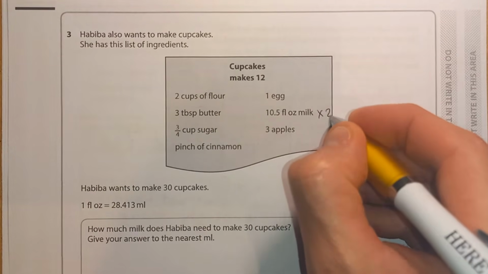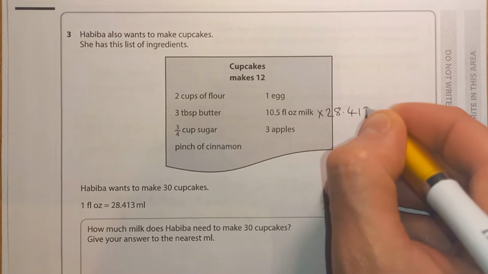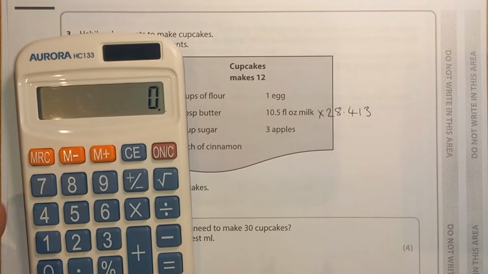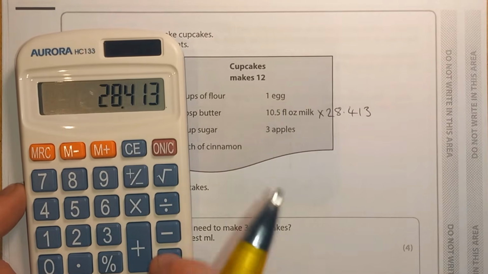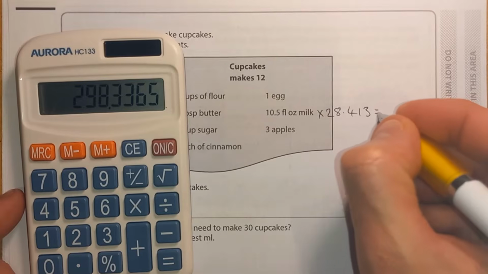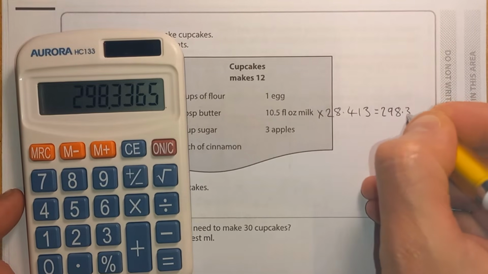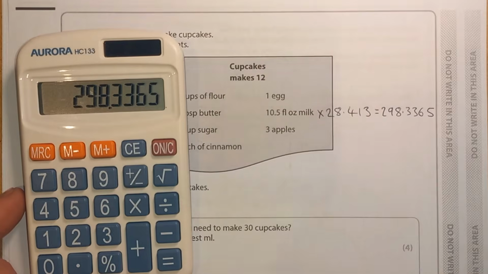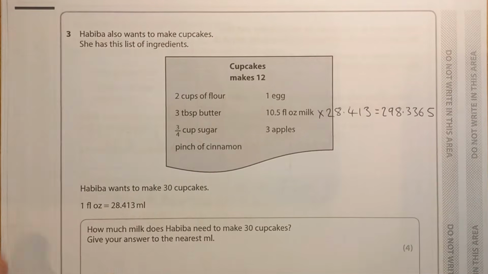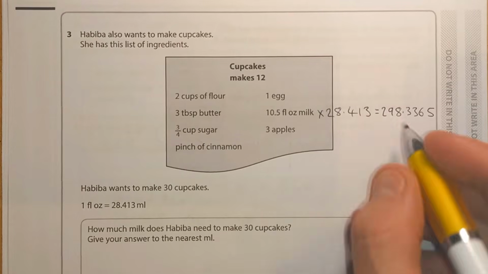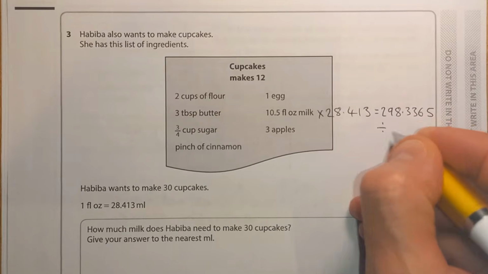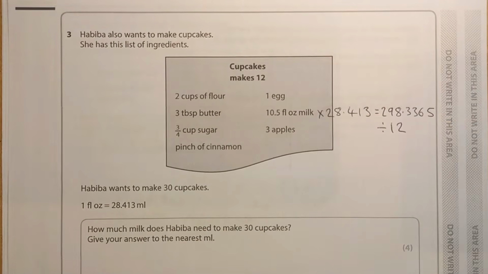So we're going to multiply this by 28.413. 10.5 times 28.413, and we get 298.3365. Okay. Now, that's for 12 cupcakes. We want 30 cupcakes. Well, if we want 30, what we can do to start off with is divide it by 12. That'll tell us how much we need for one cupcake.